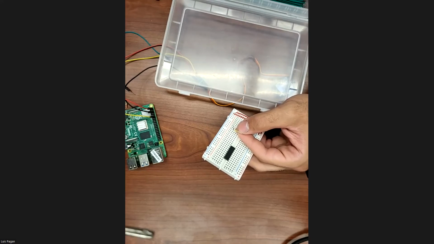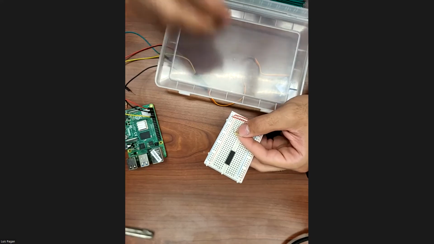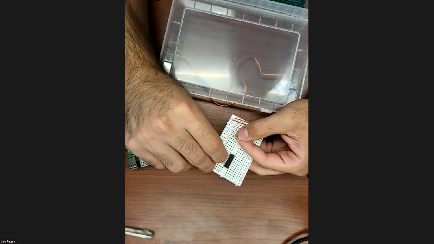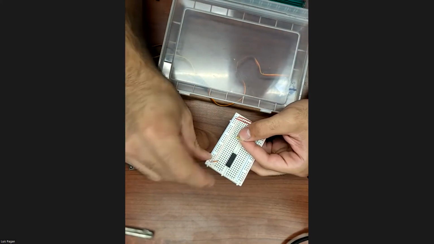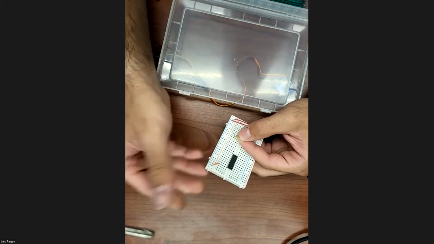All right. So I'm going to use one of these smaller connectors and plug into this first pin here, and boom.